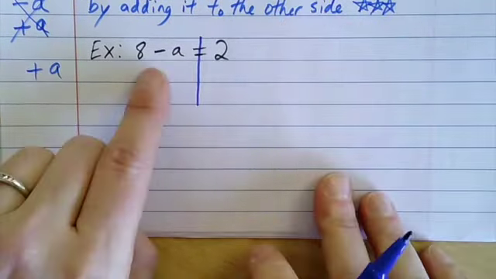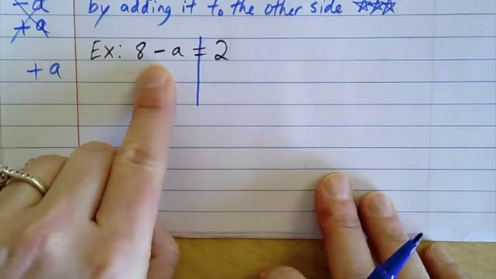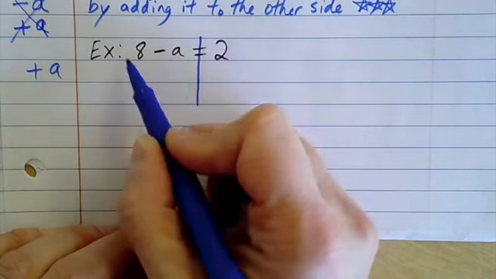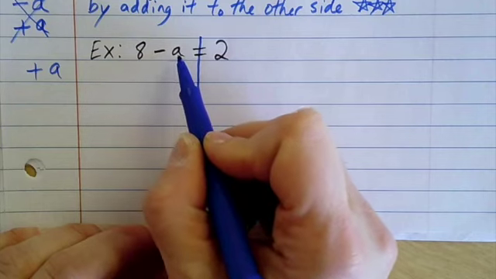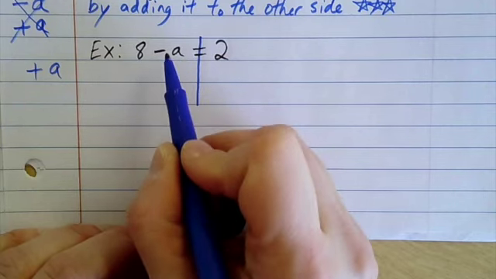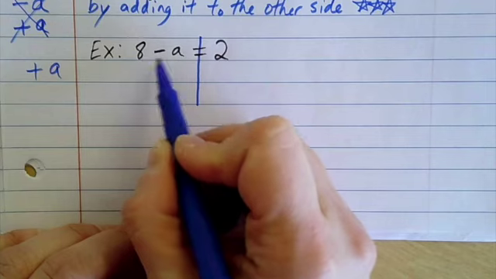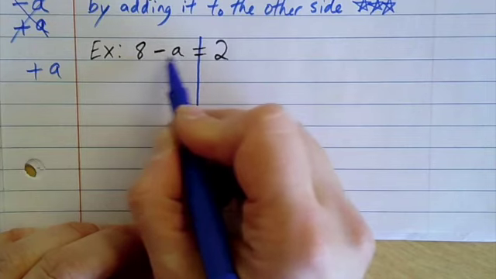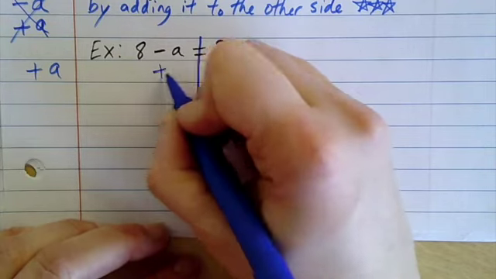Do you see how I have a negative a? I don't want a negative a. If this was addition, we would just switch this around. 8 plus a is the same thing as a plus 8, but this is not addition. This is a negative. You can't just switch these two around. So in order to keep this variable positive, we're going to add a first.